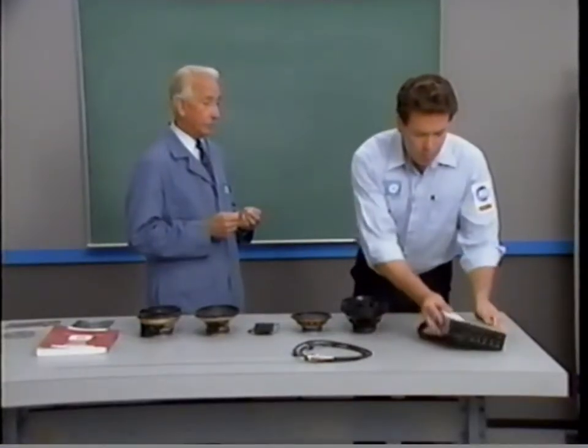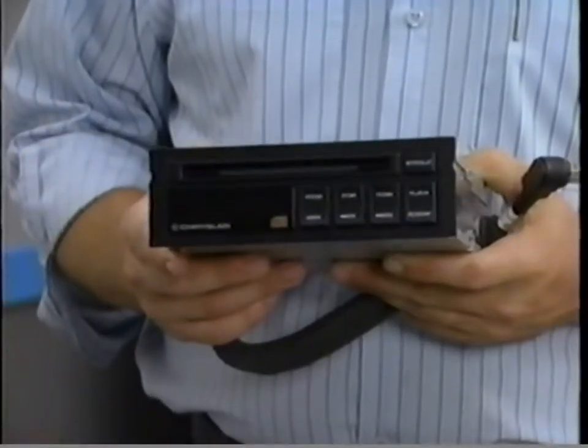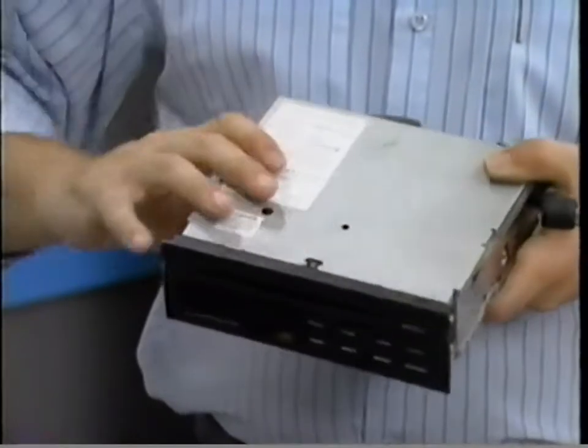What about problems with cassette and CD players? If you have a problem with a CD player not working, your first step would be to check to see that all the packing screws have been removed.